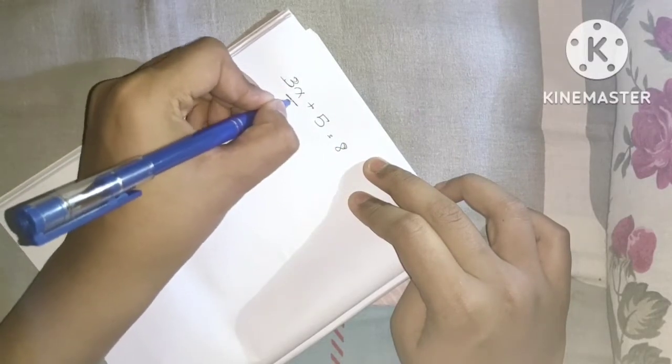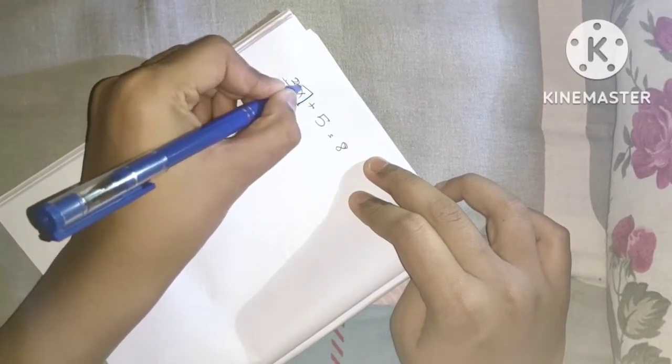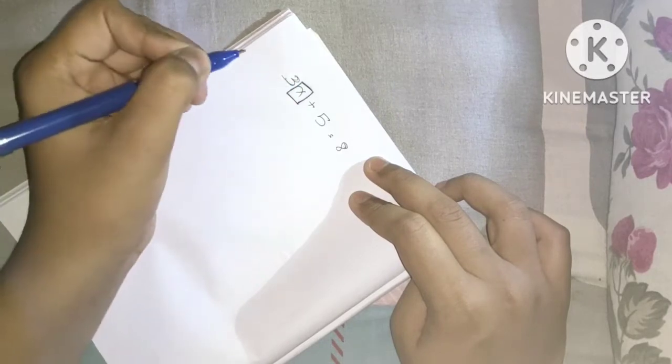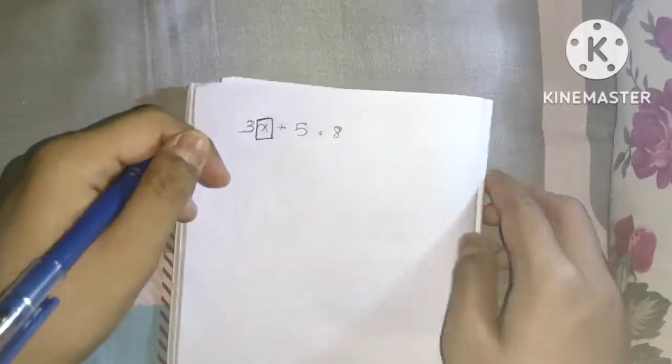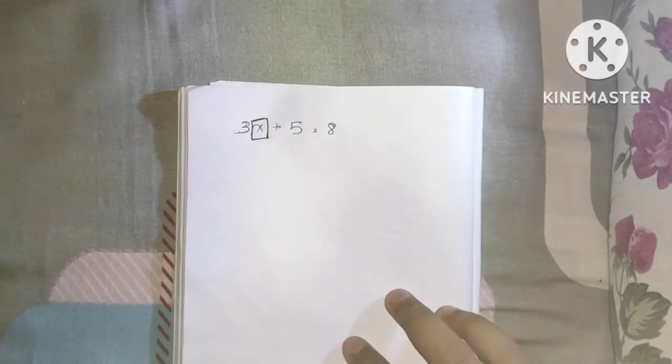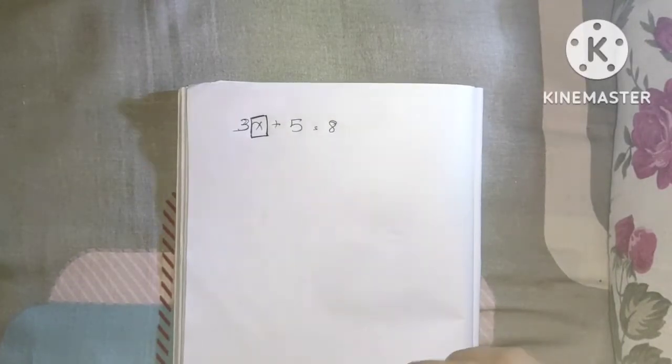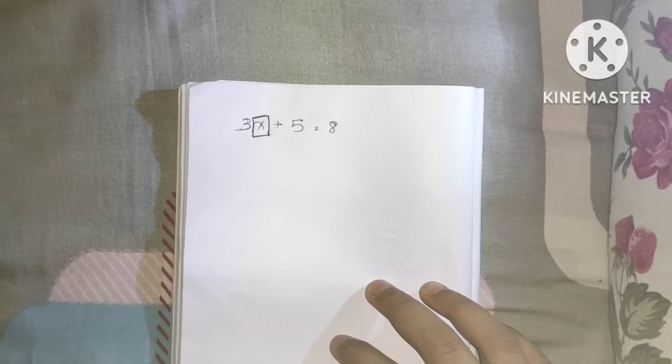We need to find the value of x. This is a simple one, just for the beginning level.